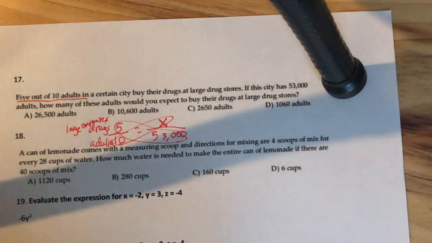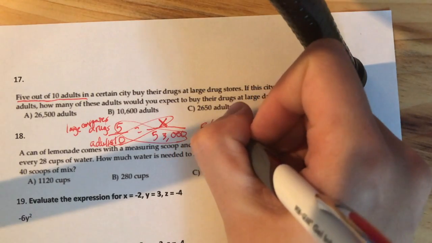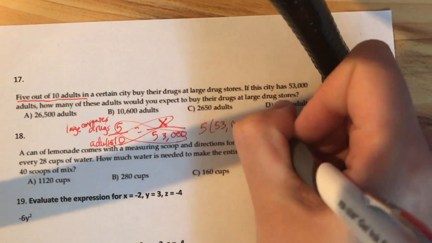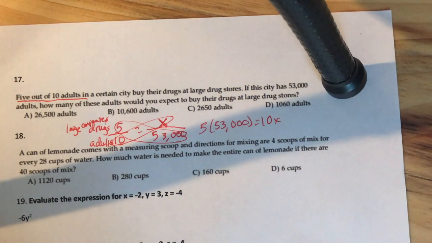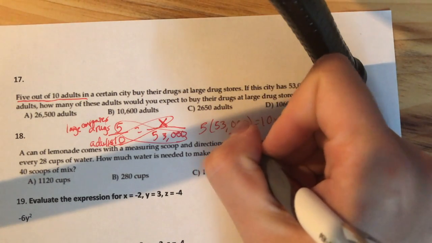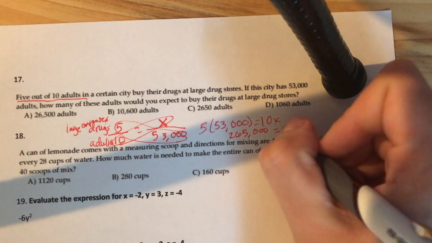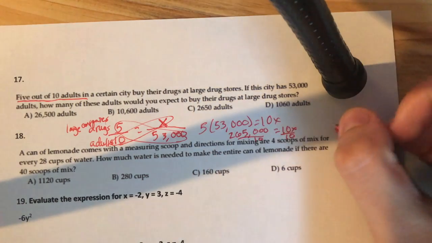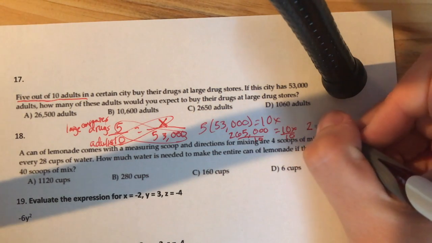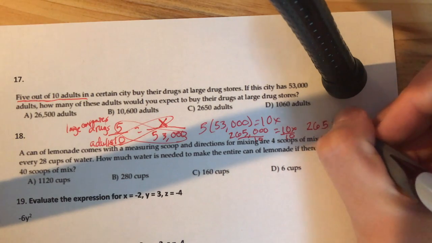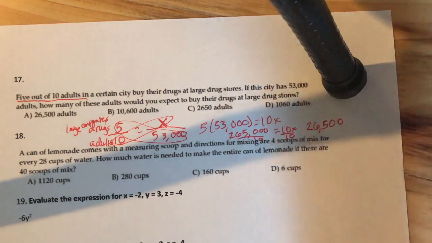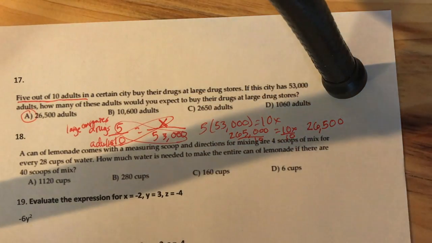5 times 53,000 equals 10x. And so that would be 265,000 equals 10x. I'll divide by 10. And so I get, I'll just remove a 0. So that's 26,500 adults. So that would be A.